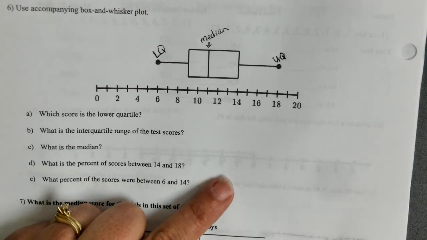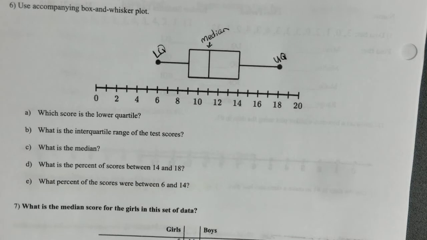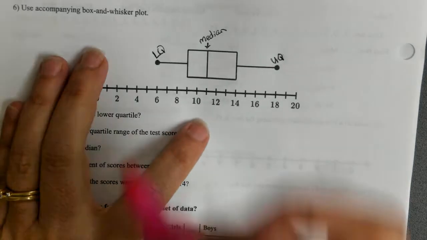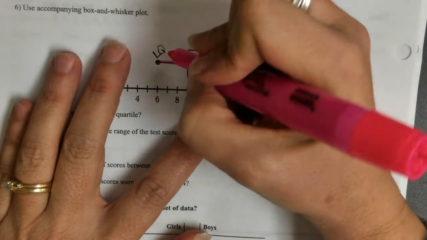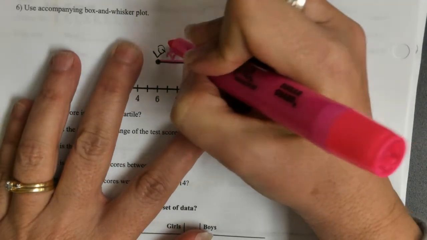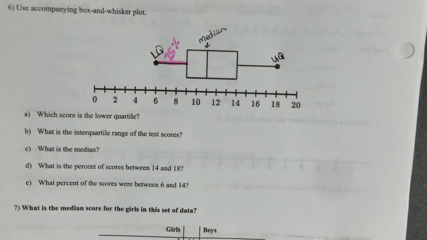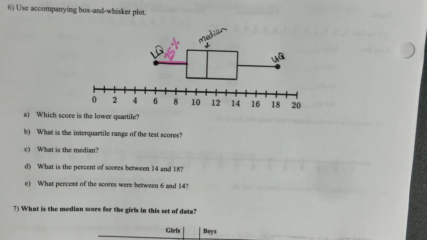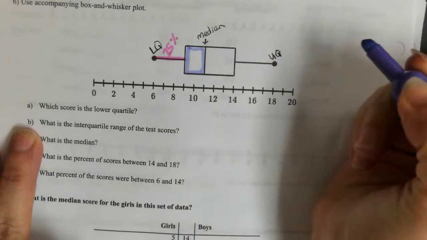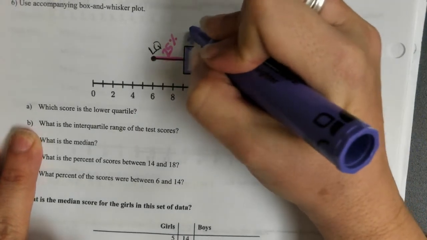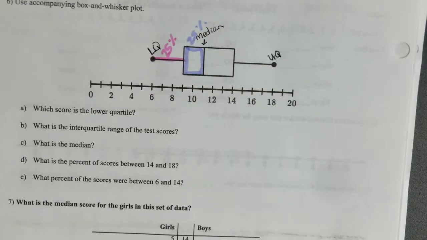Okay, the last thing is all this stuff breaks it into quartiles or quarters, and we need to know percentages. So, this whisker, however long it is, does not matter, is 25% of our data. Always. However thin or fat this box is always 25% of our data.